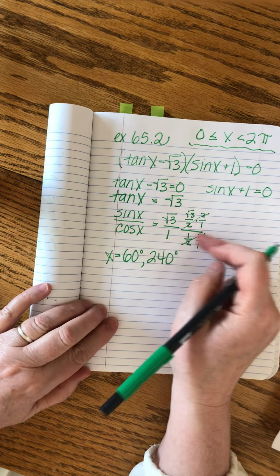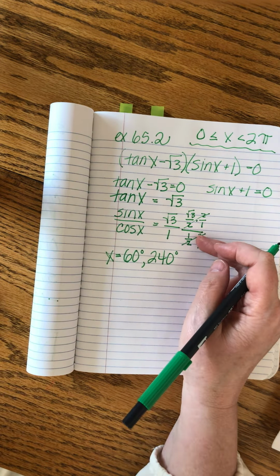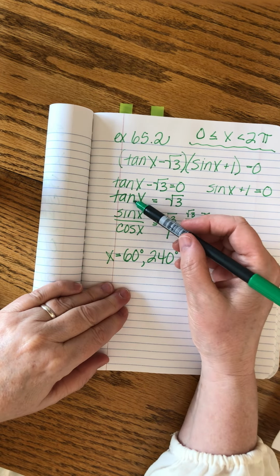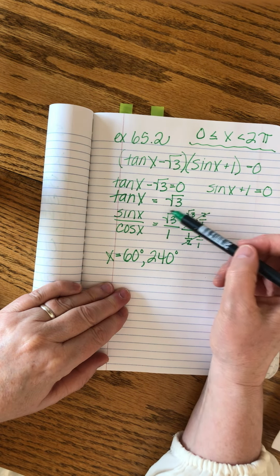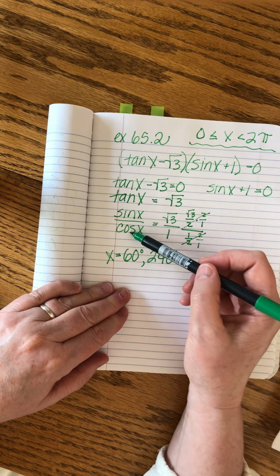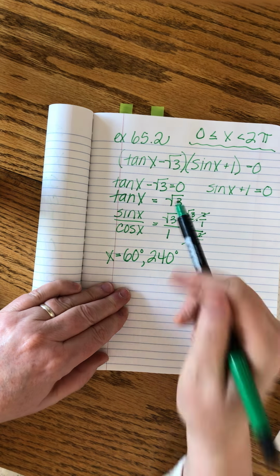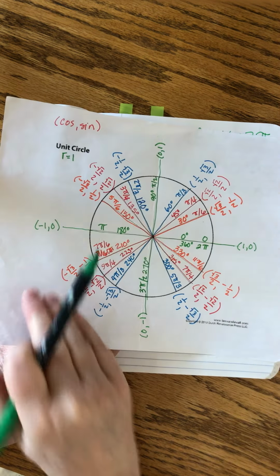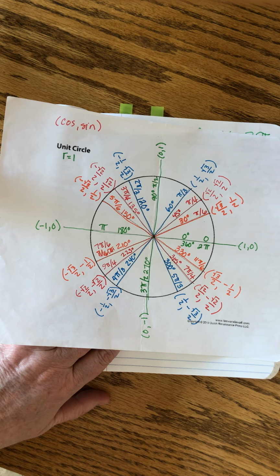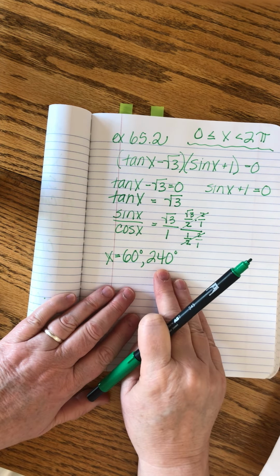If you can do those simplifications in your head, do it. If you need to write them out, do it. But whenever we're looking for tangent, we look at what the answer needs to be, and then we look at our unit circle to play around to try to find an angle where the sine and cosine will give us the tangent that we want. We don't have tangent on here, so we have to play around with sine and cosine in our head to make it work.